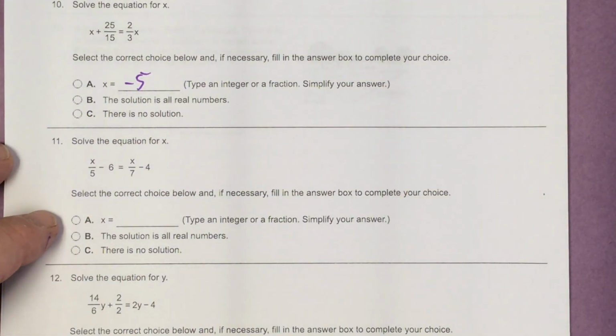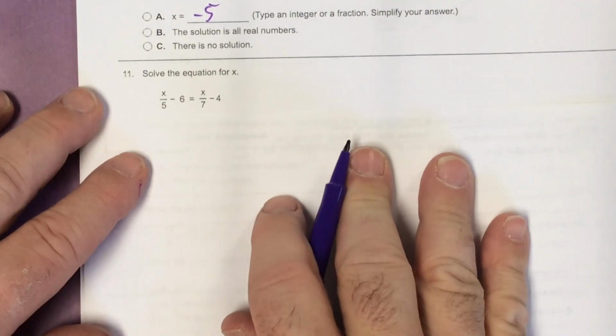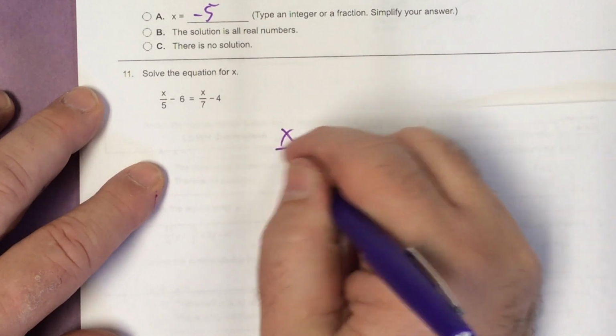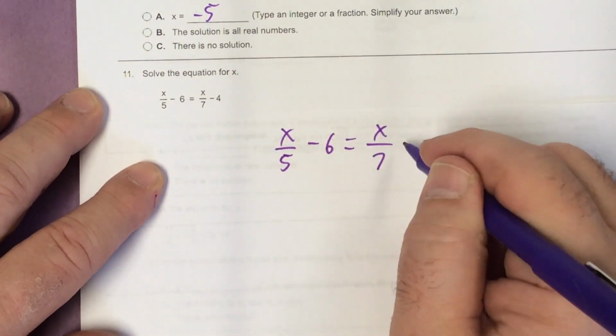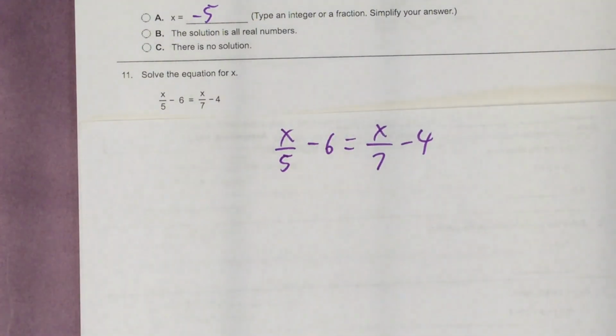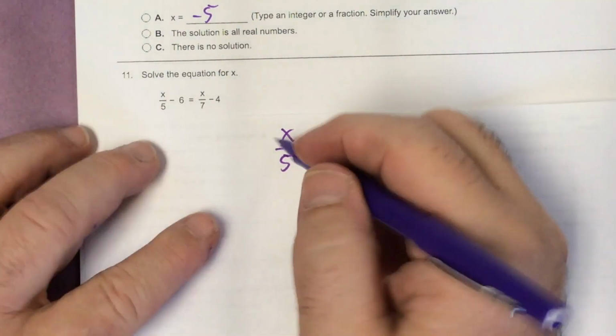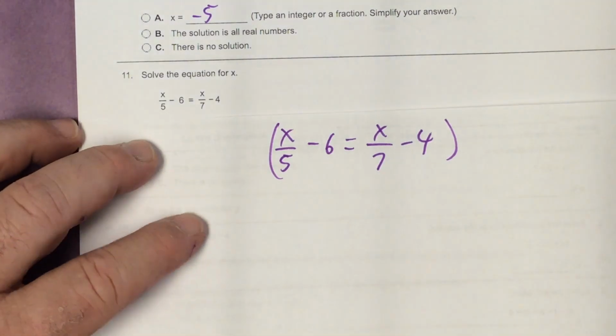For question 11, again, if you want to try to look at the problem, I'll go ahead and write it down, and let's see if you can figure out for yourself here. So we have x over 5 minus 6 equals x divided by 7 minus 4. See if you can figure out what we're going to multiply through by to get this done.